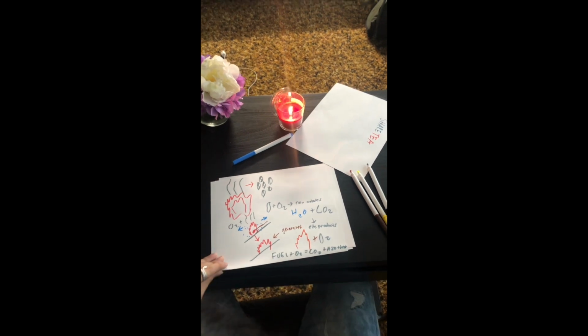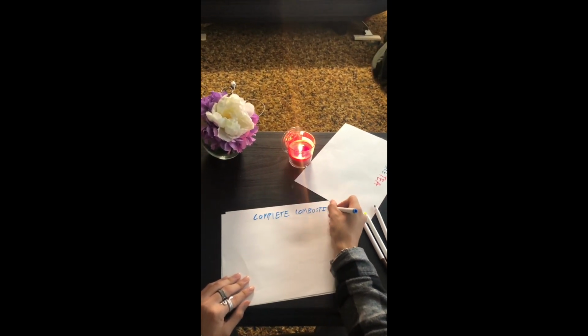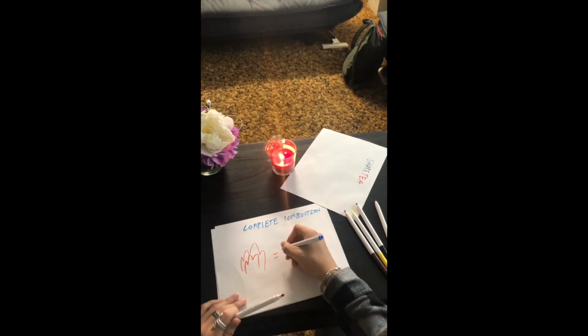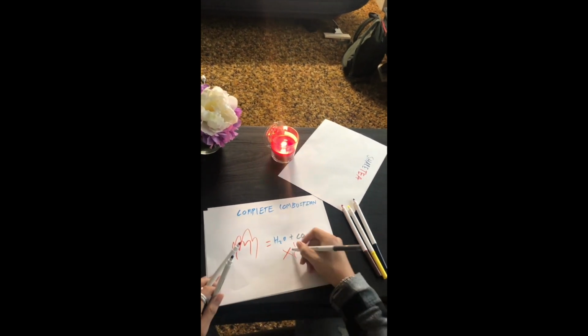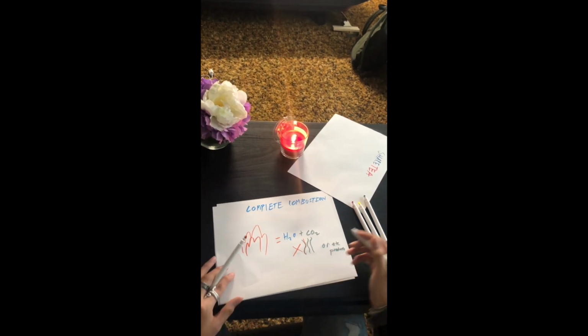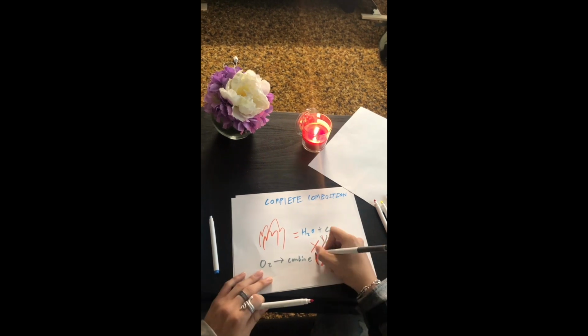There's also something called complete combustion, where the burning fuel only produces H2O and CO2, no smoke or other products. For this to occur, there needs to be enough oxygen to combine completely with the fuel gas. This is commonly shown in methane gas, used for cooking.